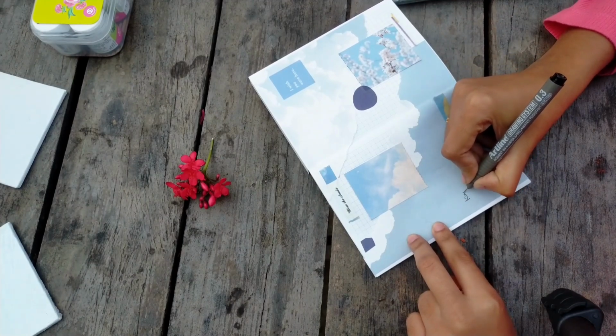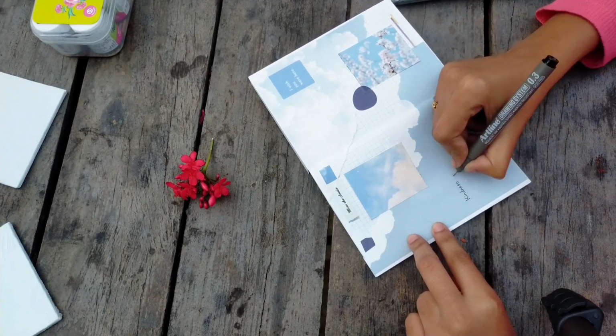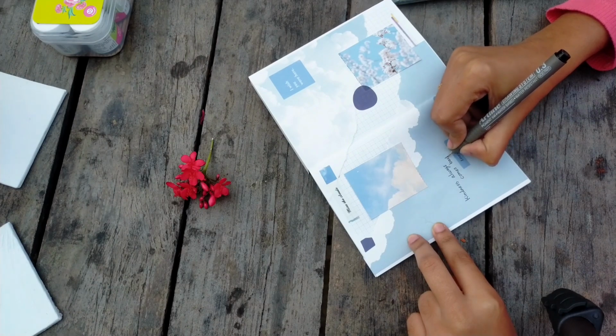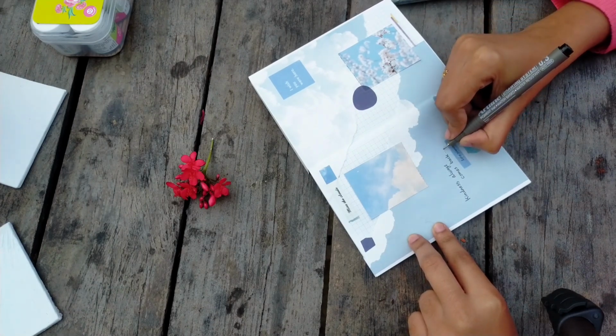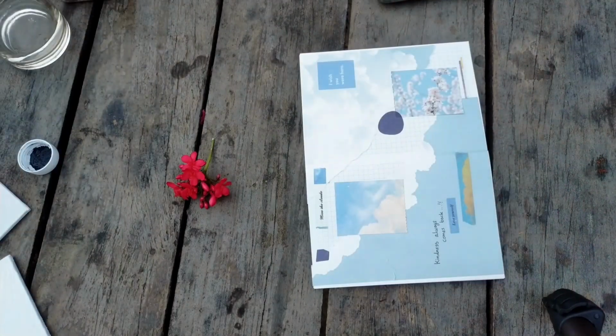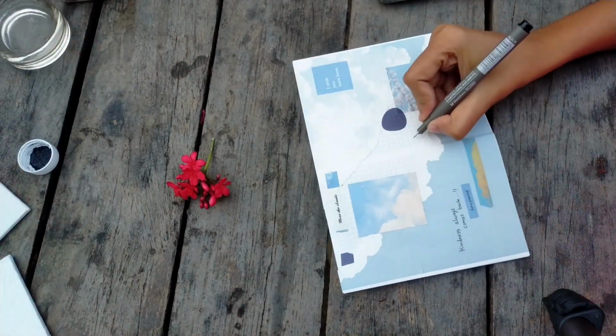Now, enough of stickers. Now just write something to give it a handmade touch, some quotes that you like, and our book, our journal, our planner is ready.